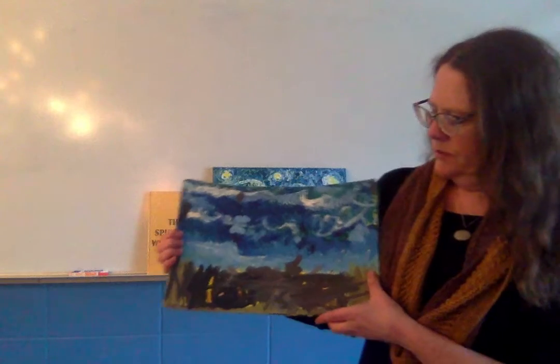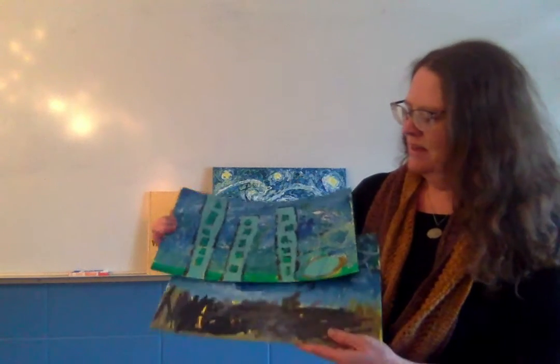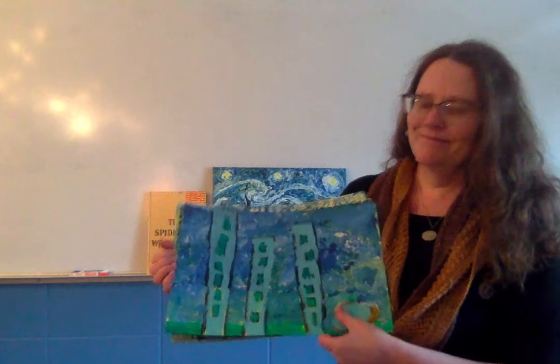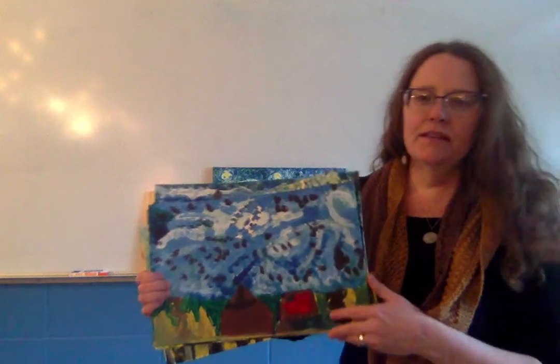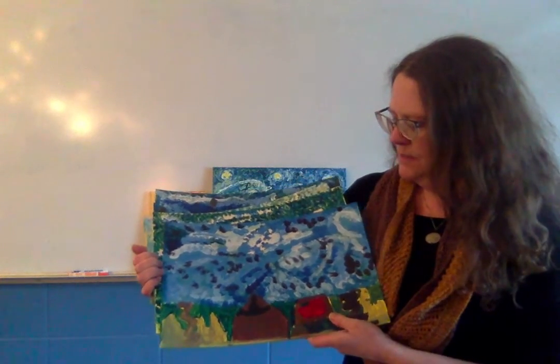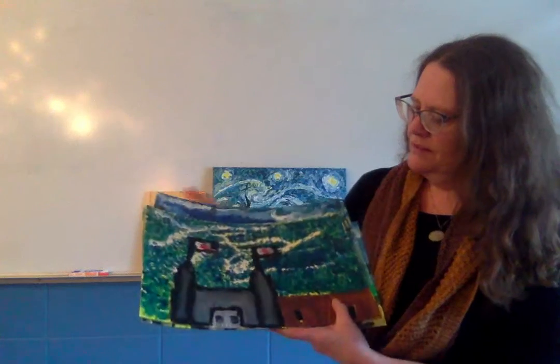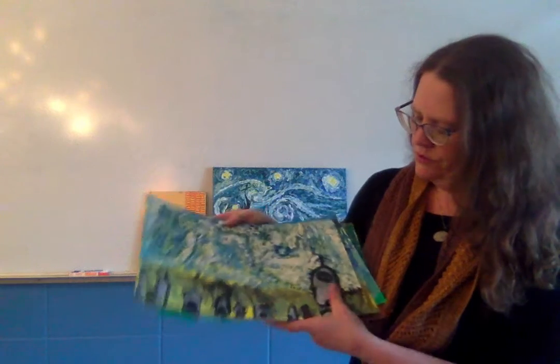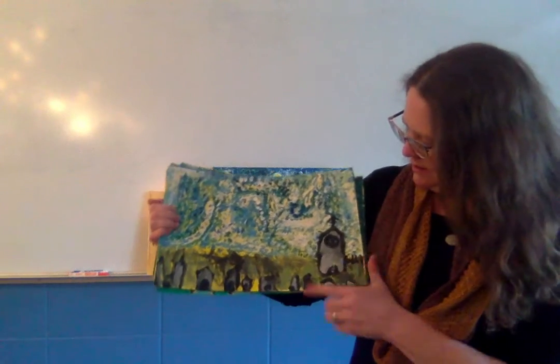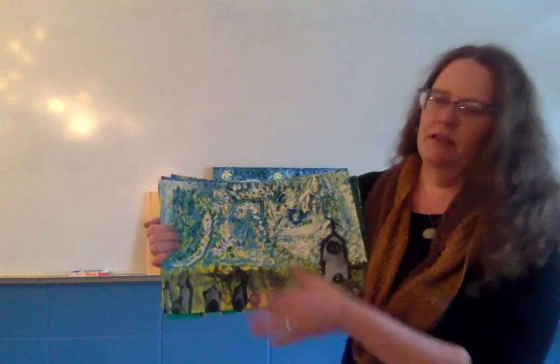Some of the examples that the students had created. One student created one with a field. Another chose skyscrapers. This was possibly a cabin or a campsite, one of their favorite places to be. Another chose a castle. And another one chose to emulate or mimic Mr. Vincent with his church building and the movement in the sky. They had a lot of fun creating those landscapes.